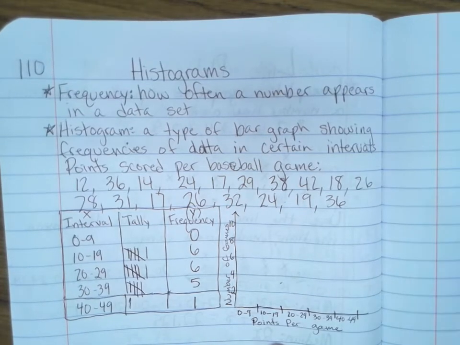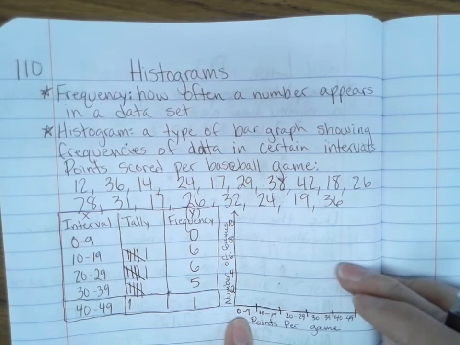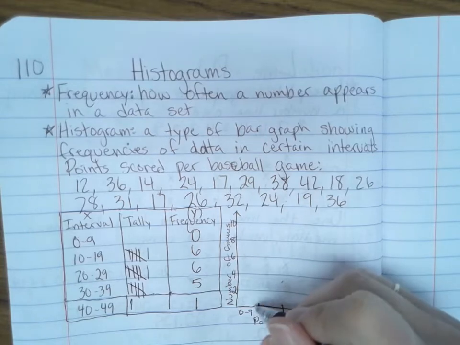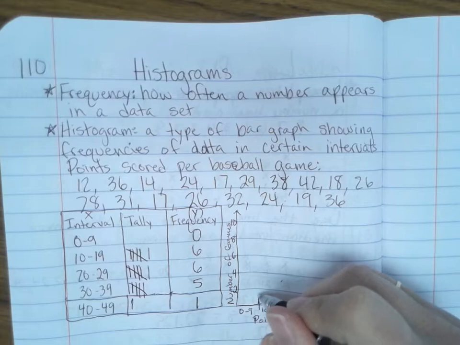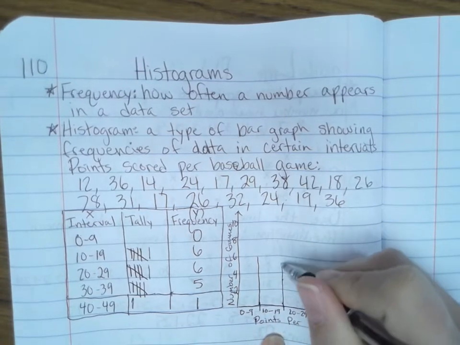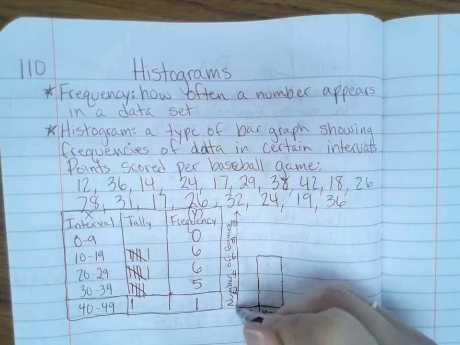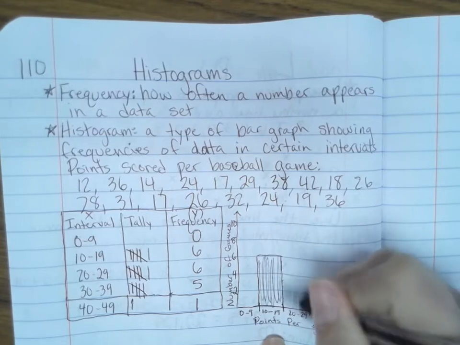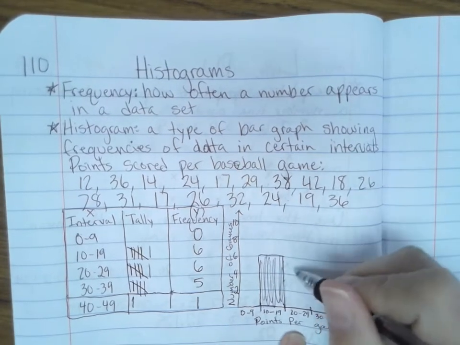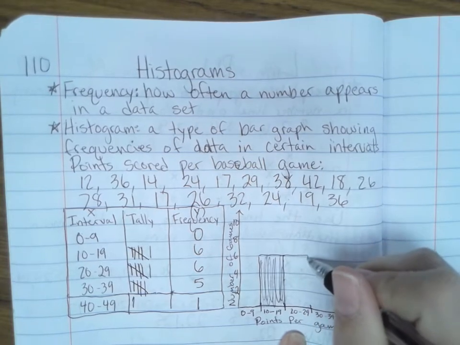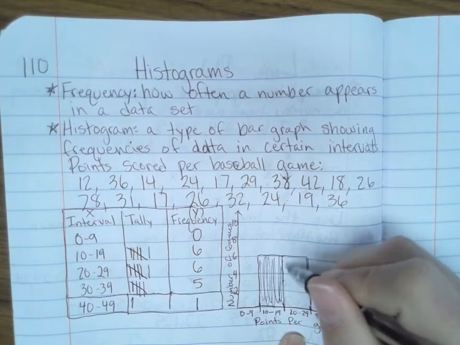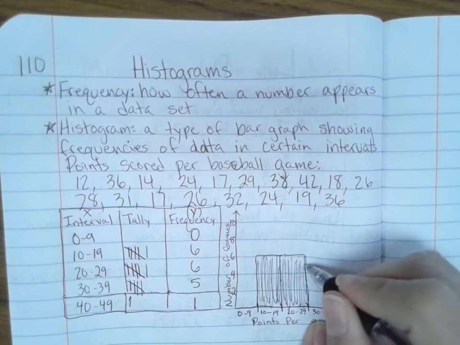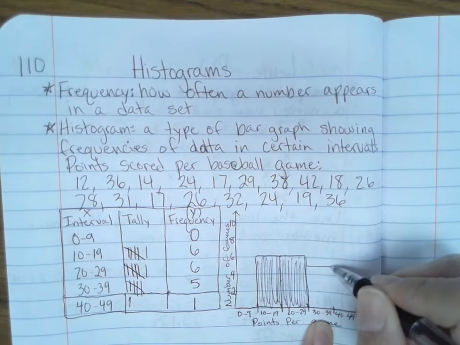Now I just make a bar diagram showing this. So this first one we had 0, so I'm not going to put anything there. And these bars need to touch each other unless there's 0. So this one went up to 6, so I'm going to draw up to 6. This has to be even because these are evenly spaced. This is 10 units, this is 10 units. Okay, shade it in. 20 to 29 is also 6. Notice how I'm touching. Trying to make that even. 30 to 39 is at 5, so I'm going to go halfway between 4 and 6.